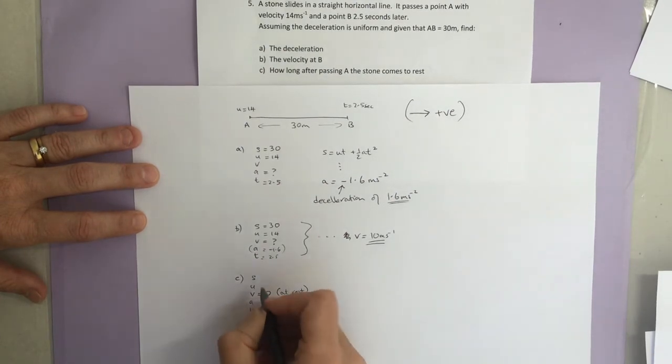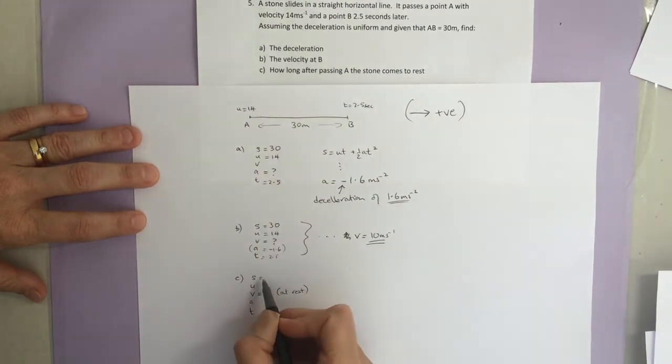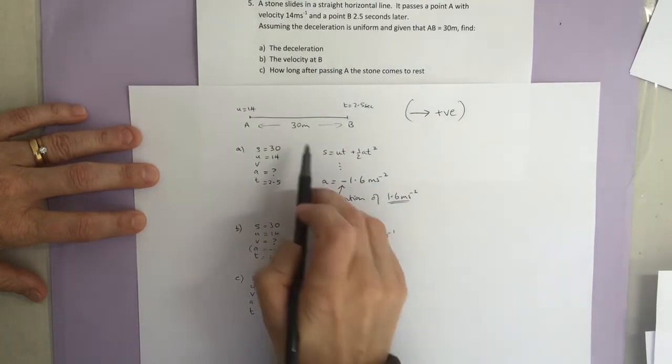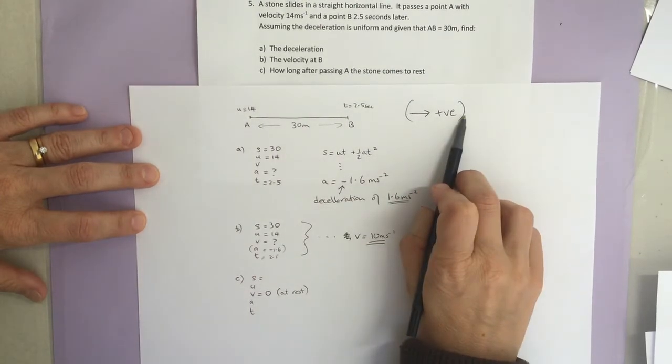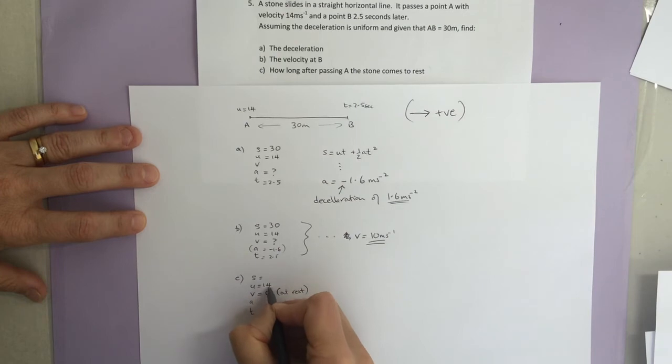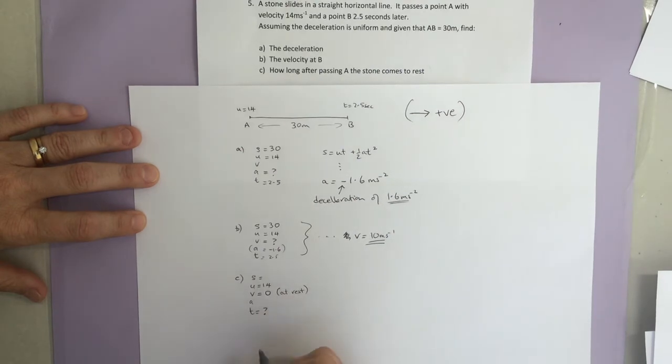What else do we know? I don't know now what S is anymore though, because it's not this distance, it's some other distance that it's taken to come to rest. U though is still my 14. T is what I'm after, so I need to use some other bit of information here.